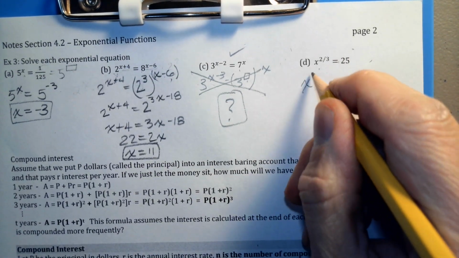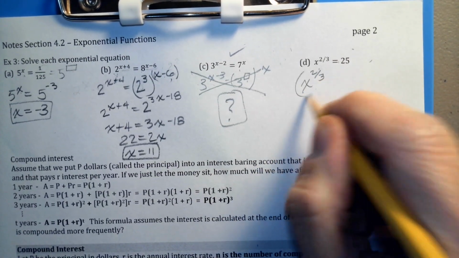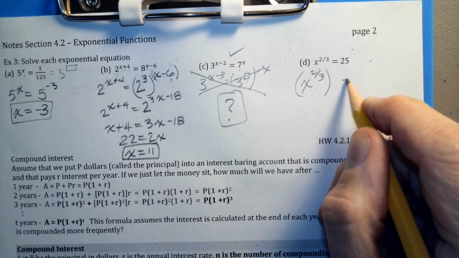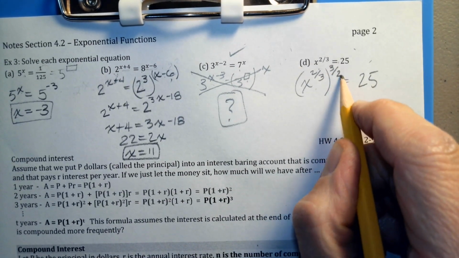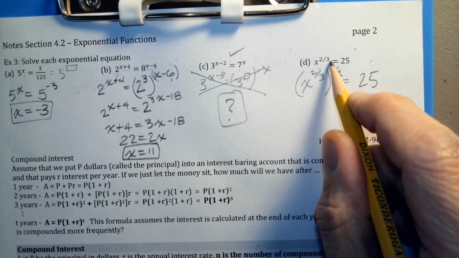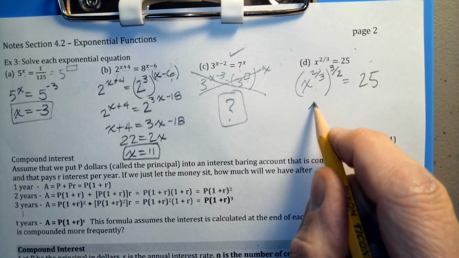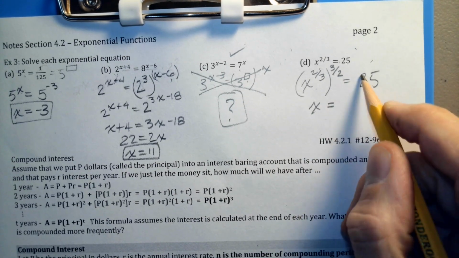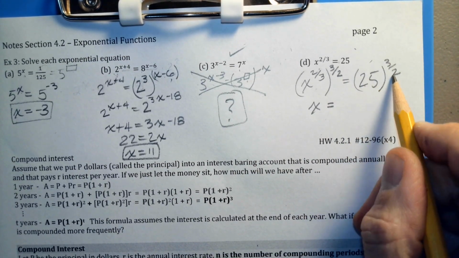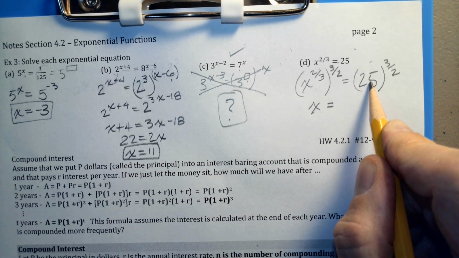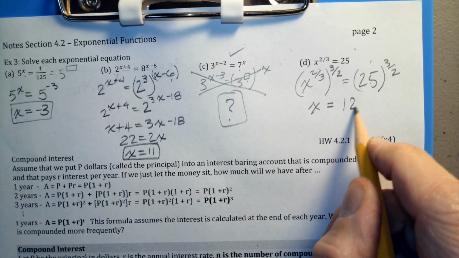We want to take x to the 2/3. We did this in previous chapters. We will raise both sides of this to the 3/2 power. 2/3 times 3/2 is just 1, so we have x to the 1, and then we do the same thing to this side, of course, 3/2, and so that's the square root of 25, which is 5 cubed, and that will be 125.